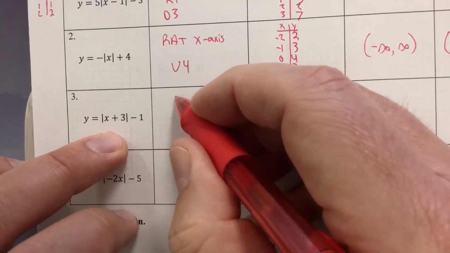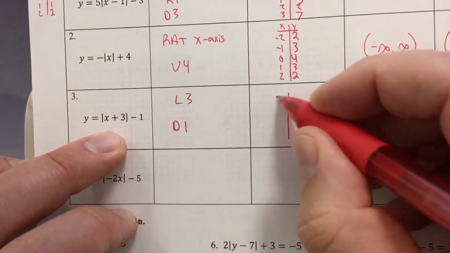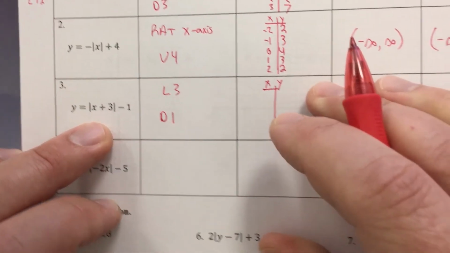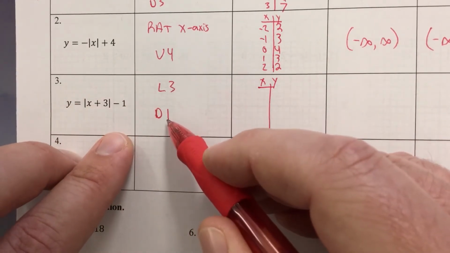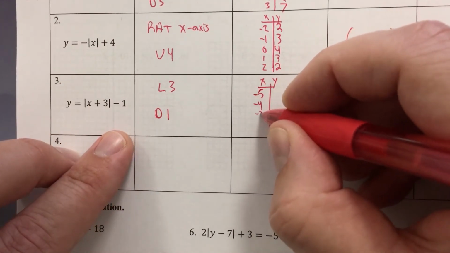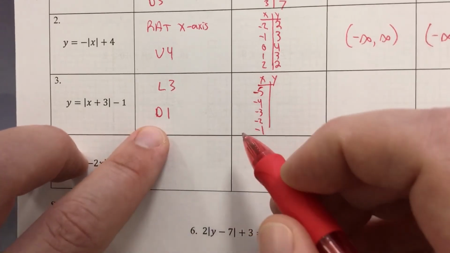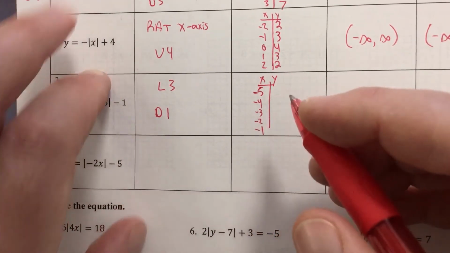Next one, left 3, down 1. This one's pretty straightforward. The top one's going to affect the x, bottom's going to affect the y, so I'm just going to subtract 3 from all my x values. So that would be -5, -4, -3, -2, -1. And down 1, I'm just going to subtract 1 from all my y values.